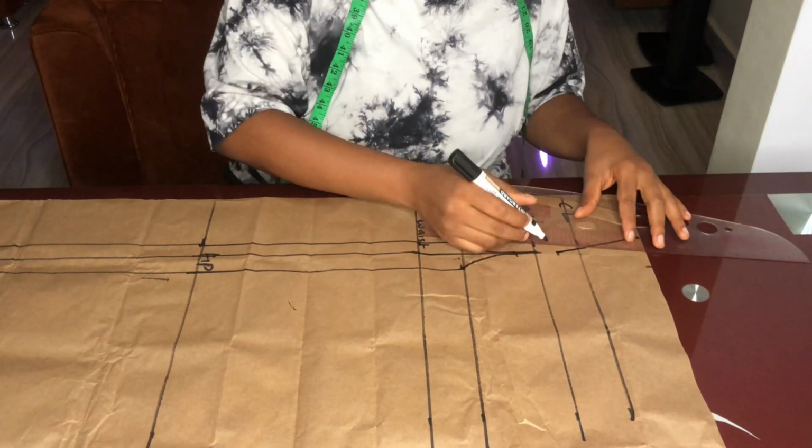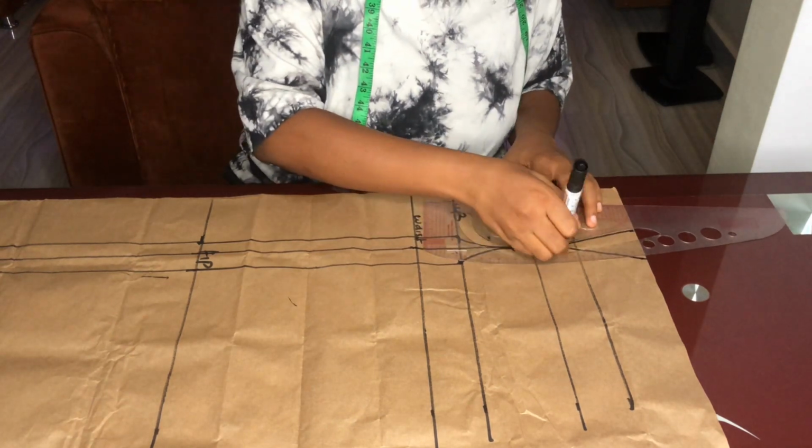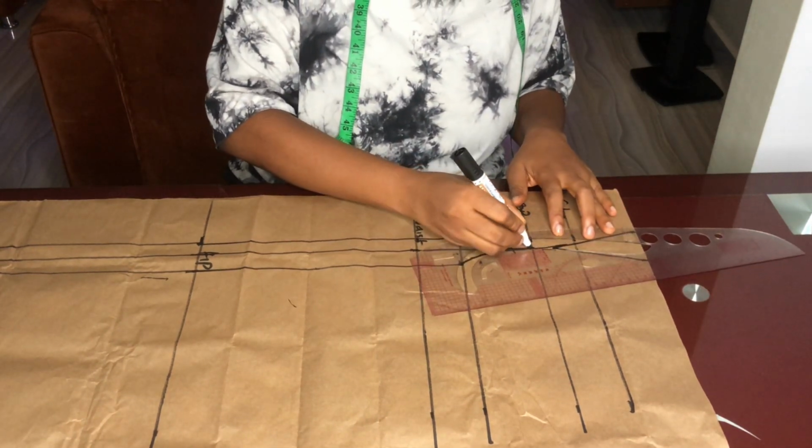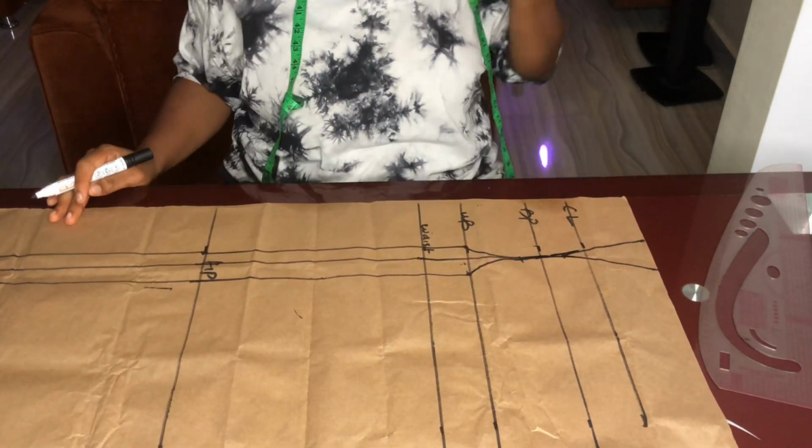Now you connect your top dart. Use your curved ruler to connect both darts. Make sure your dart lines are not sharp. So now we have plotted our darts.